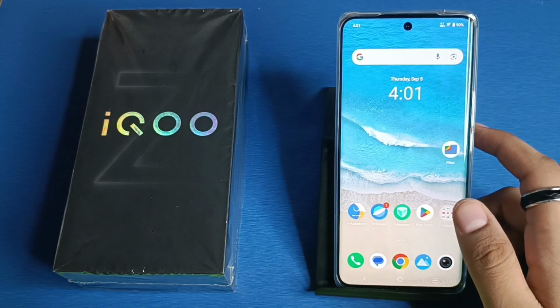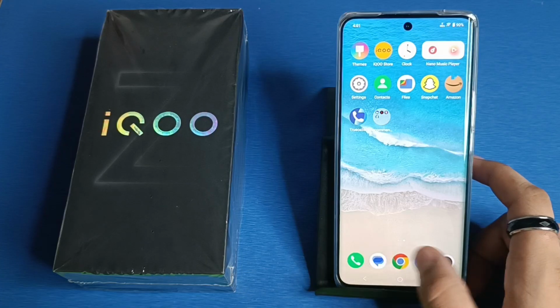In this video, I'm going to tell you about how to enable split screen in your iQOO smartphone.